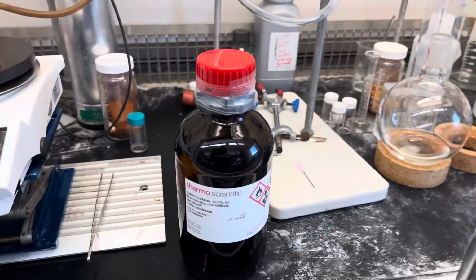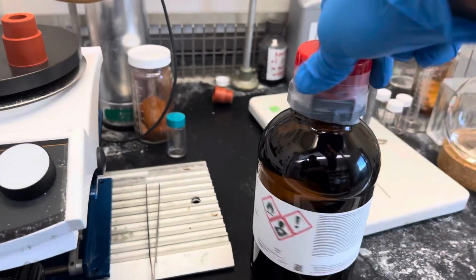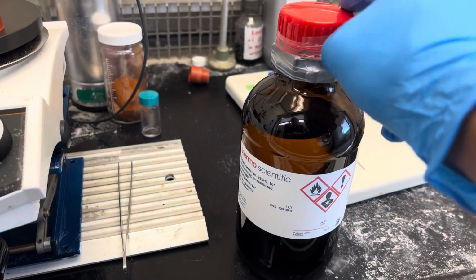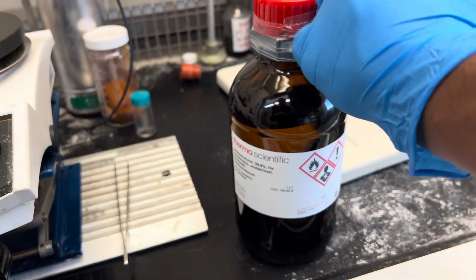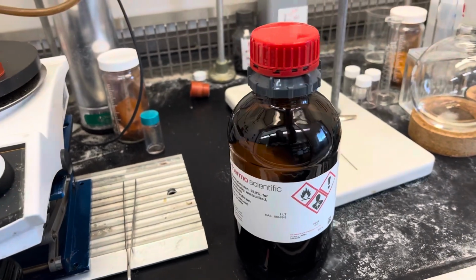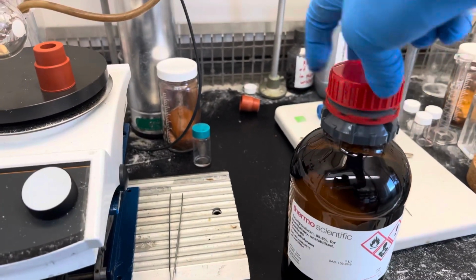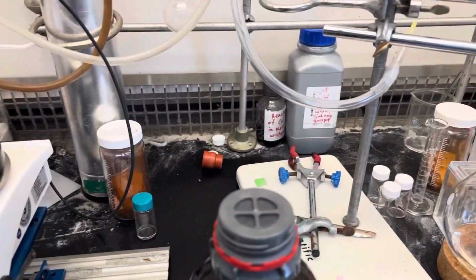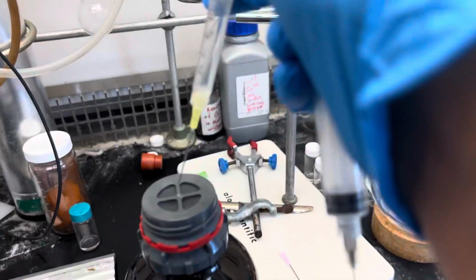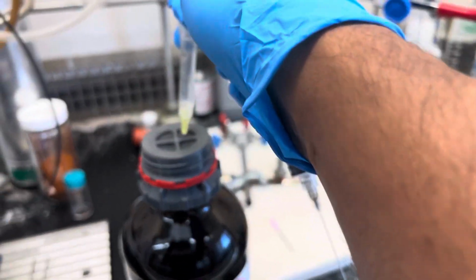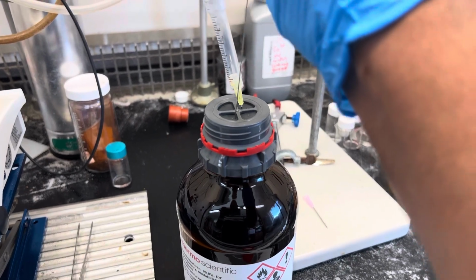So I'm going to add this solvent to add the Boc anhydride in my reaction flask. And while I'm using the paper, some of this may be dissolved, so I'll use some of the solvent to wash out my dissolved Boc anhydride in the paper.